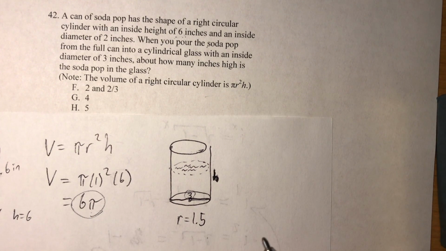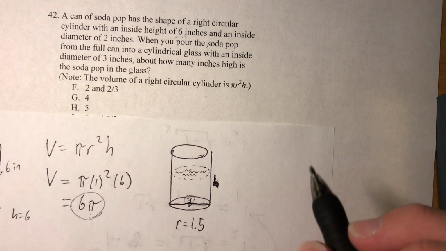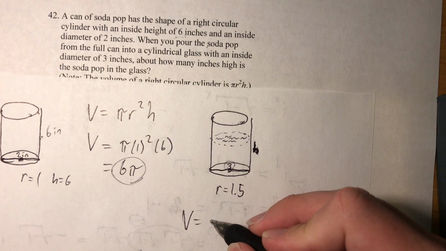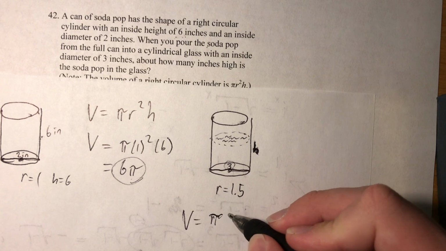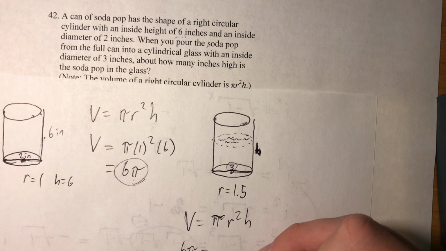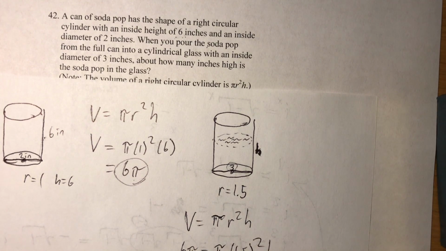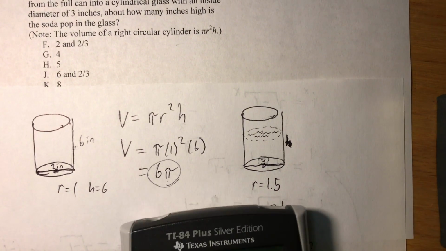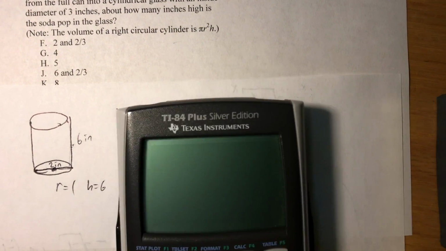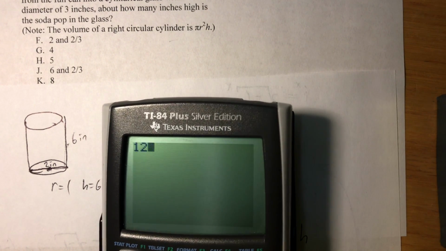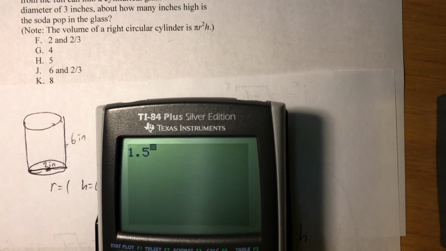And so we know the volume and the radius, so we should be able to find the height using the volume equation. V equals pi r squared h. We know the volume, 6 pi equals pi times 1.5 squared times h. Let's look at 1.5 squared.